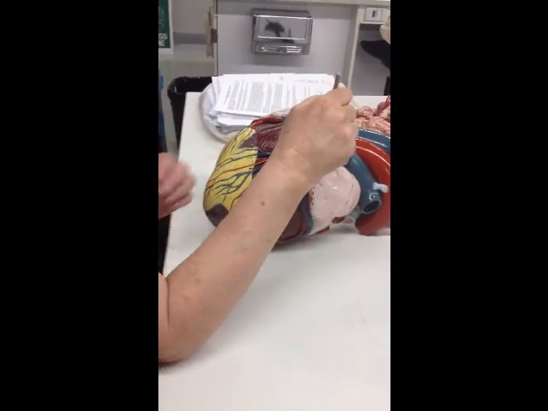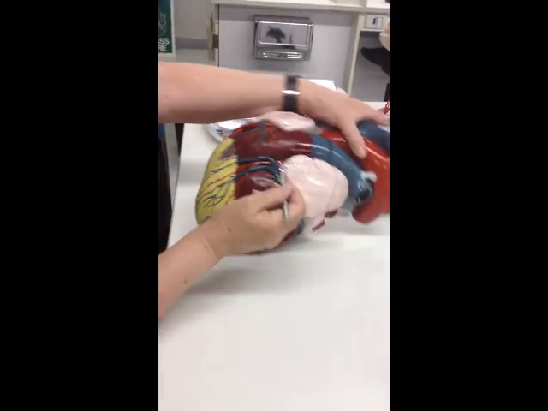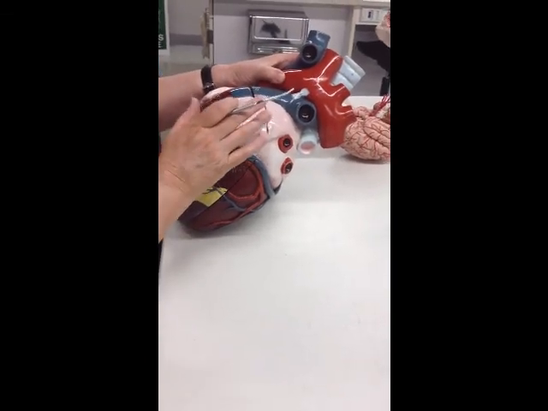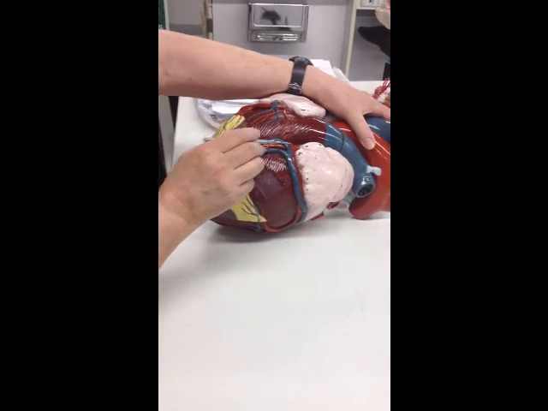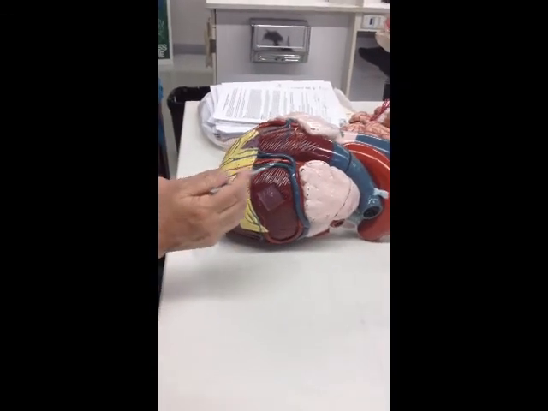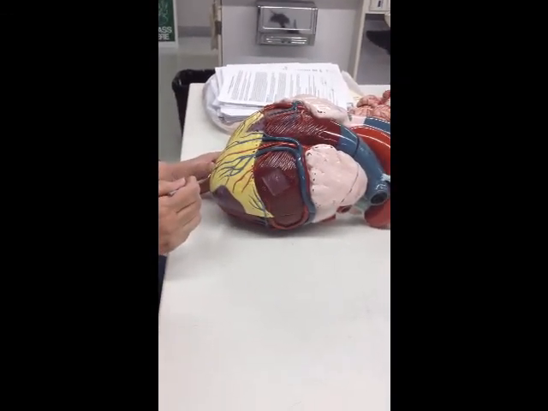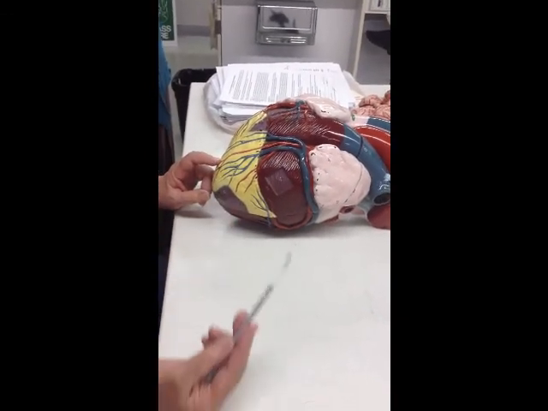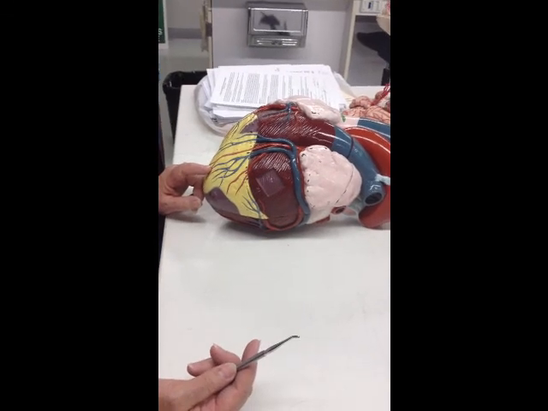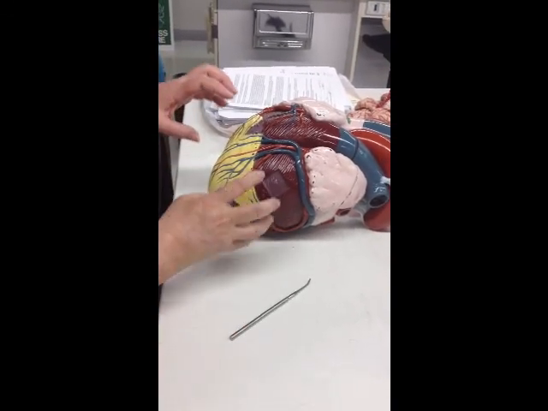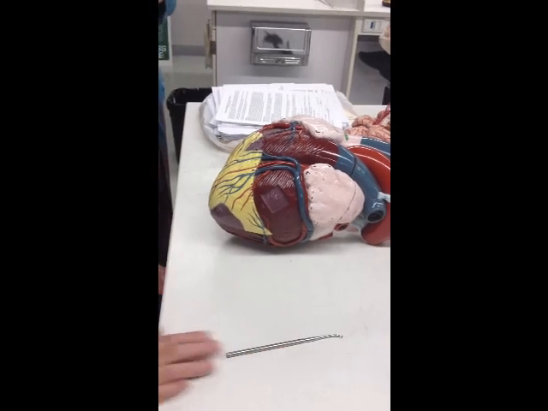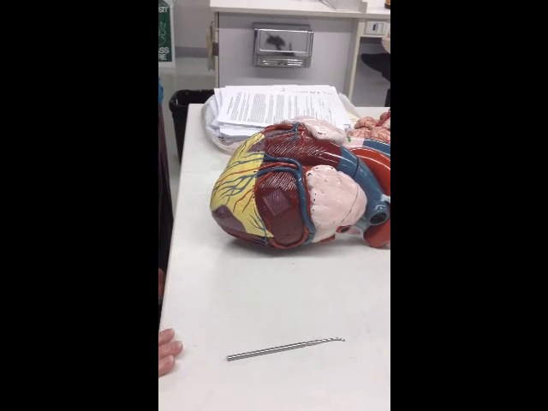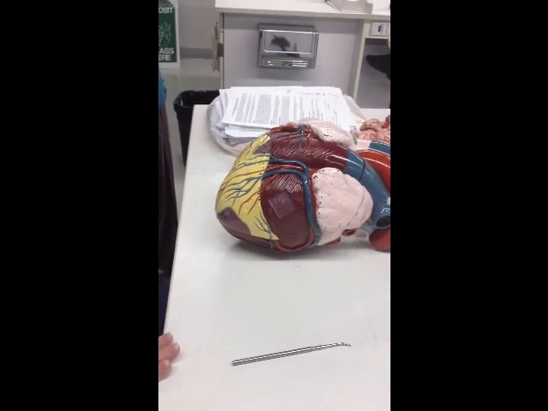The left coronary artery branches to form the circumflex, which feeds left atrium and ventricle. But also this vessel, which is really important. This is called the anterior interventricular artery, also called the left anterior descending, LAD, and some people also call it the widowmaker, because it feeds both ventricles and the interventricular septum. If you get a blockage here, it could be all she wrote. That's why it's called a widowmaker.